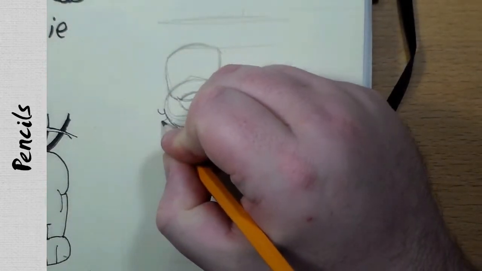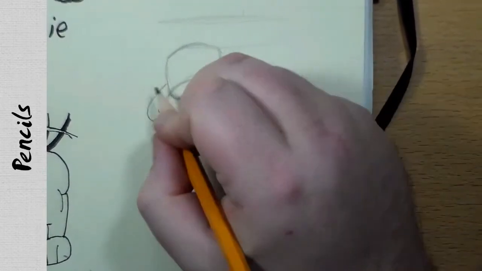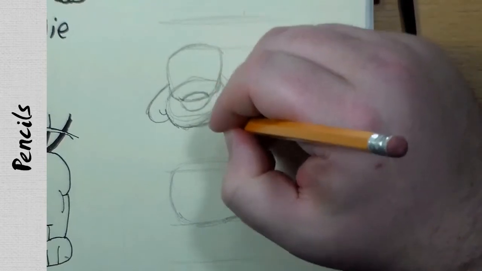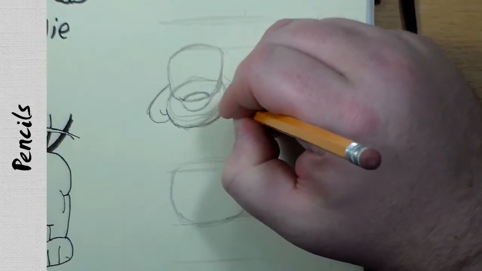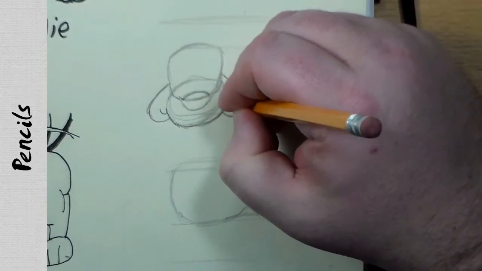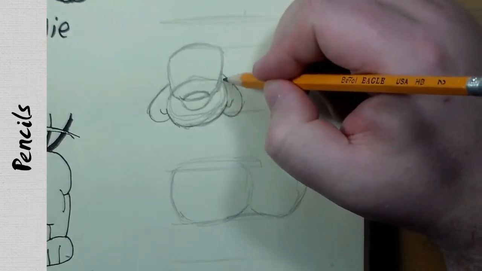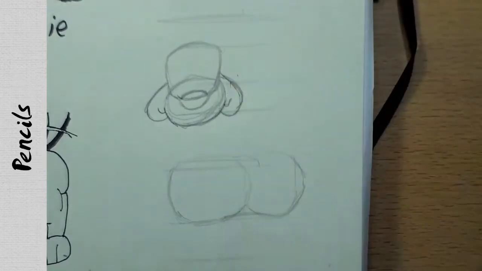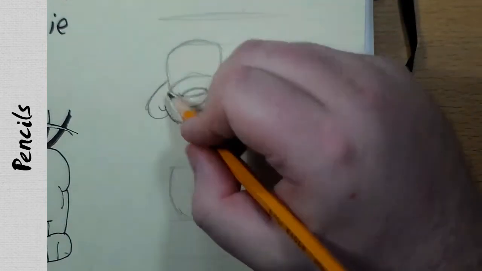Then I am going to come out. I actually suggest doing these by starting them at the bottom and looping them out, and then going to the top and bringing them back in. That way you actually get it in the right place.